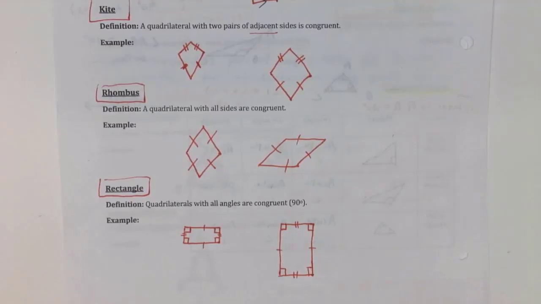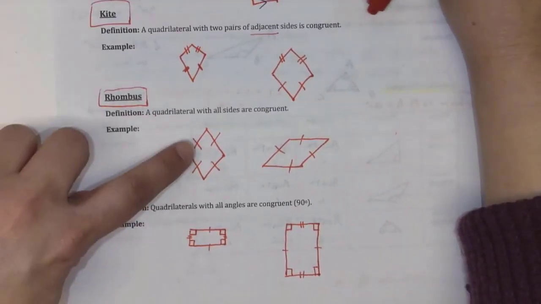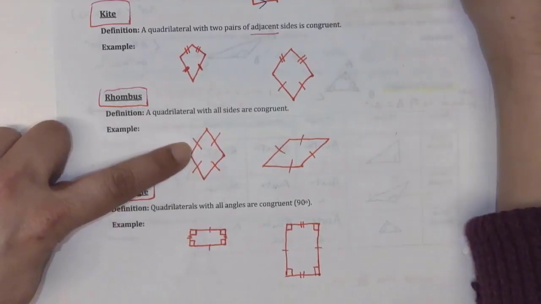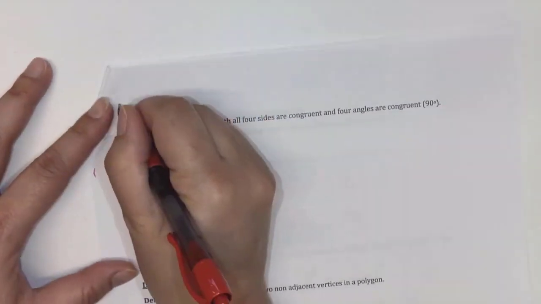So on the test and your homework, I may say I'm a quadrilateral with all angles congruent, which describes perfectly the rectangle, okay? I mean, it also covers the square, but this is more particularly for the rectangle. All right, the last one would be square. So what makes something a square? It's a quadrilateral with? Yes, if just four sides are congruent, that could be a rhombus, but if in addition to that, all four angles are 90 degrees, that would make them a square, right?